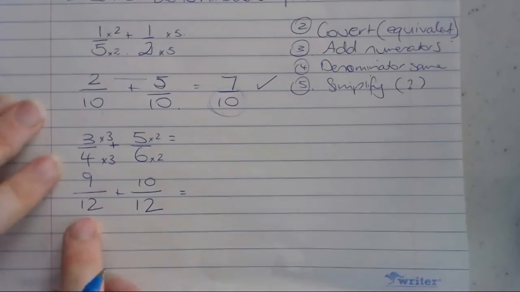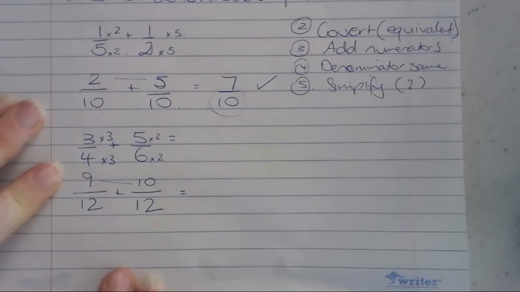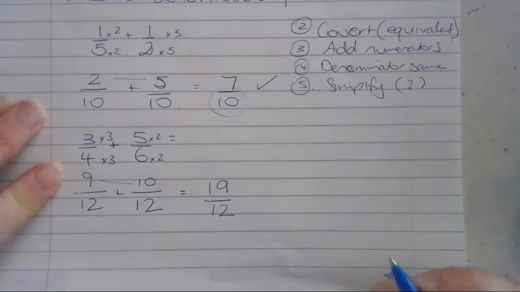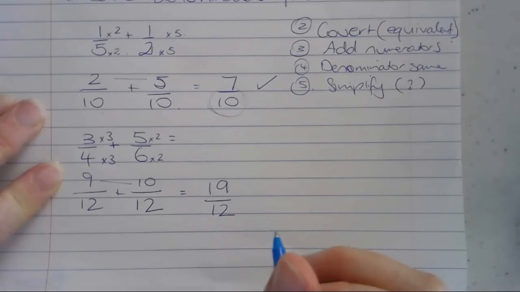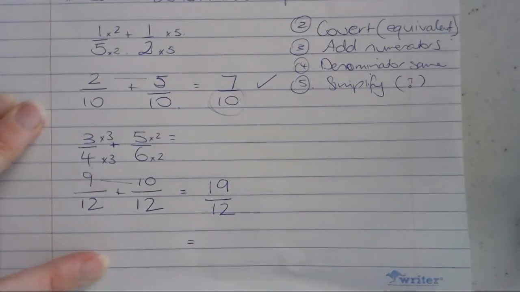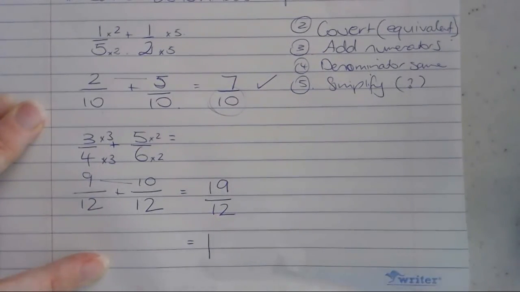Now I can add these together. Just the top though, remember the denominator stays the same. So I have 19/12. Please let me know if I make a mistake. I'm trying to do a lot of things in my brain at the same time. Now that I've done that, can I simplify it? Yes, I can. Patty, do you want to tell me how? So you figure out how many times 12 goes into 19. It goes in once. And then you have 7 remainder. So 7 becomes your numerator, and 12 stays your denominator.